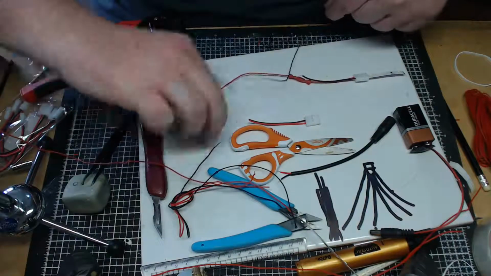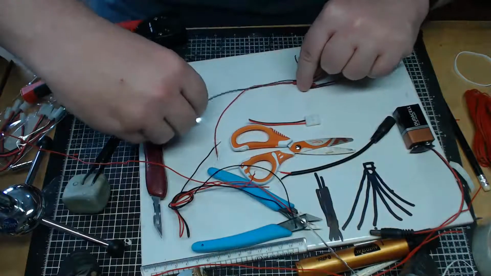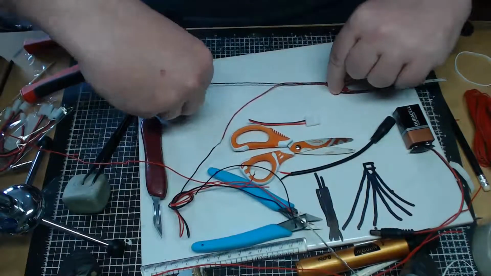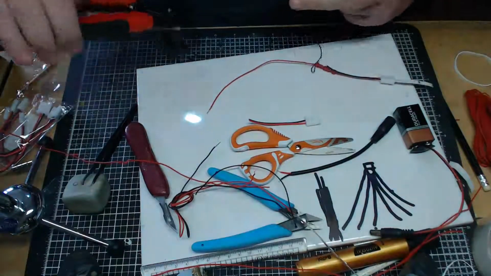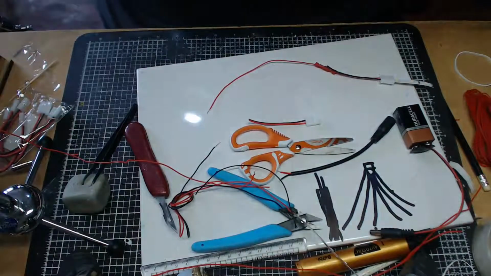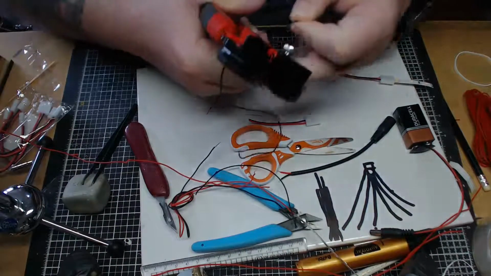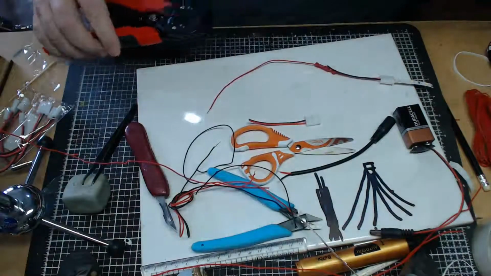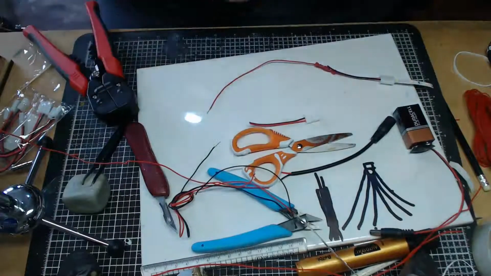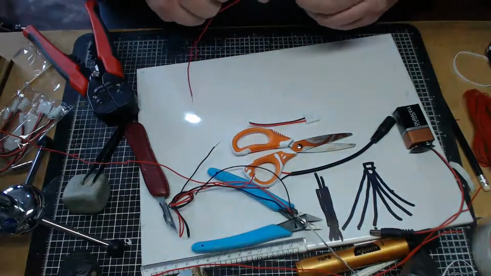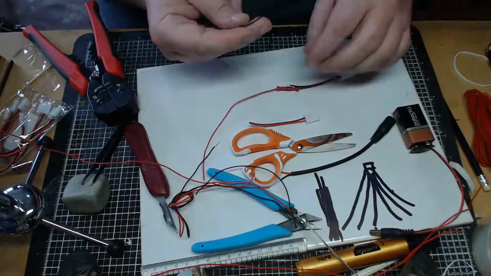Just going to cut another piece, roughly about the same sort of distance. This cable is slightly thinner, and I don't really think this type of connector is going to work for this.